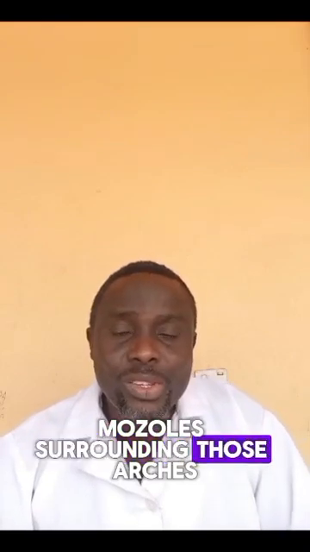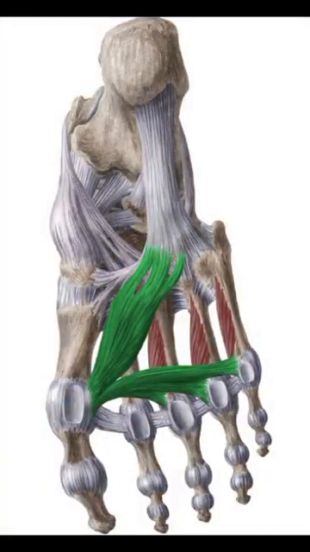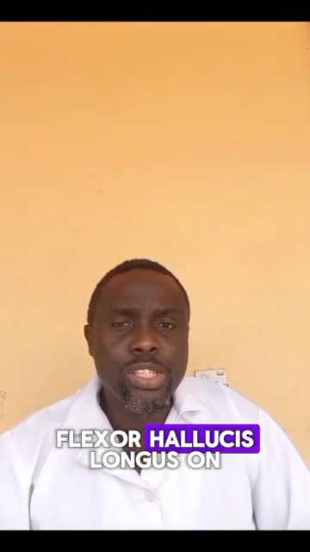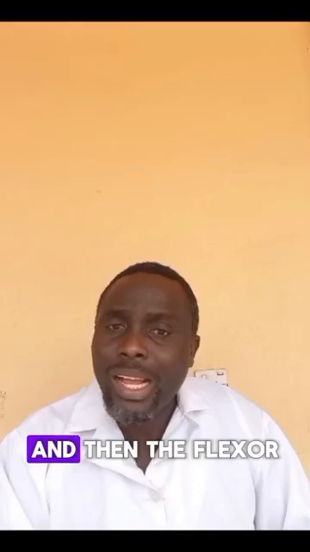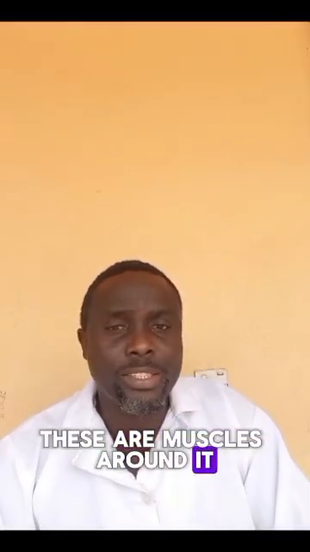Two, you have the muscles. Yes, muscles surrounding those arches. From the medial side, you see the abductor hallucis, the flexor hallucis longus. On the lateral side, you also see the abductor digiti minimi, and then the flexor digitorum brevis. These are muscles around it.